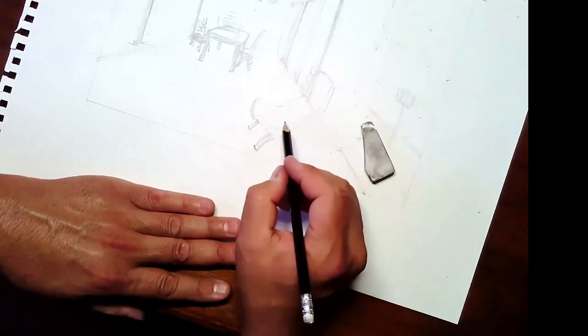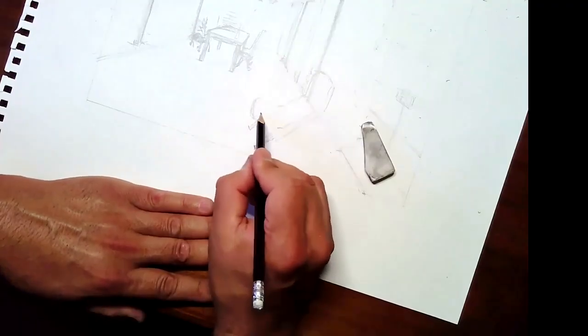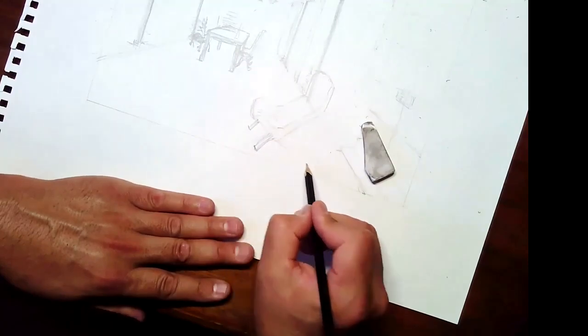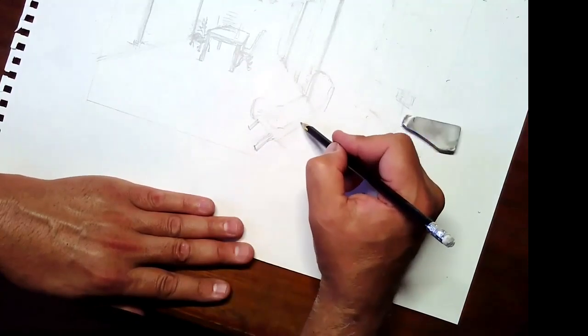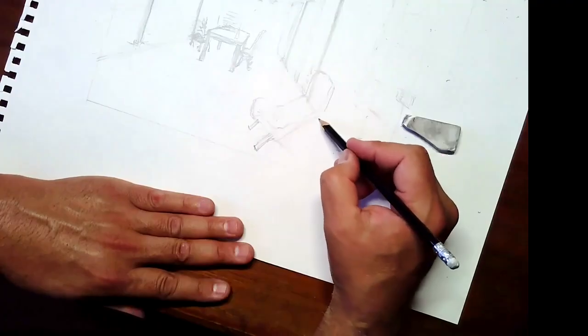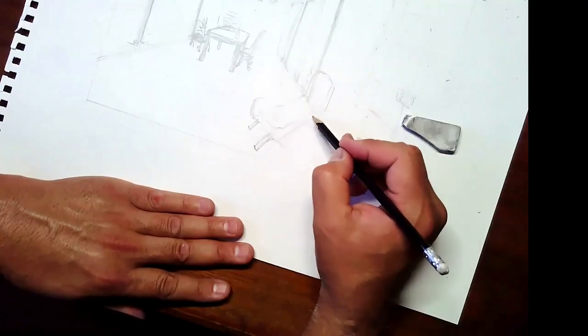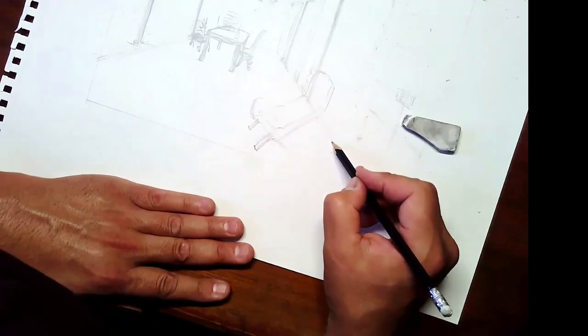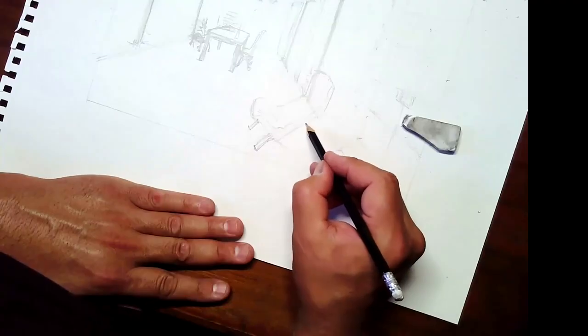It looks like my chair could use a little bit more space here, but I'm just going to go for it. And then I'm looking at where that arm goes. One of the things I'm looking for is where it is relative to, say, the edge of the floor and the wall. It looks like I've got a little bit of a space like that.